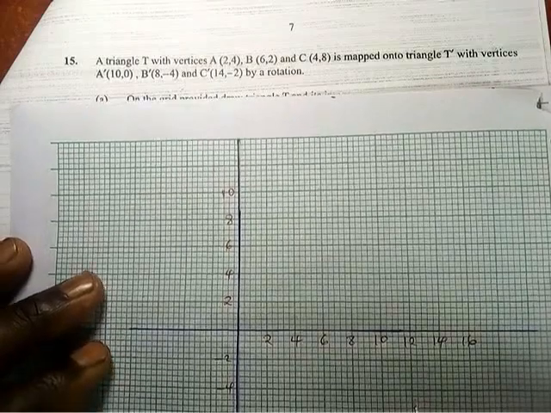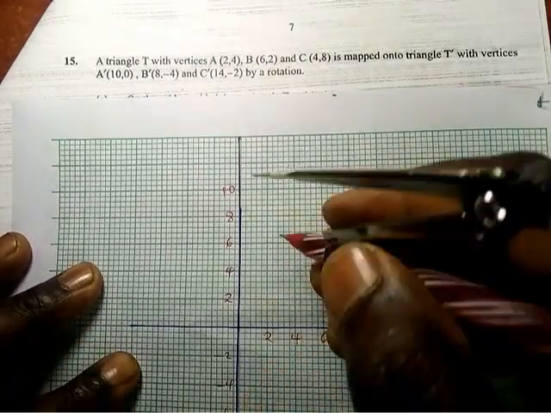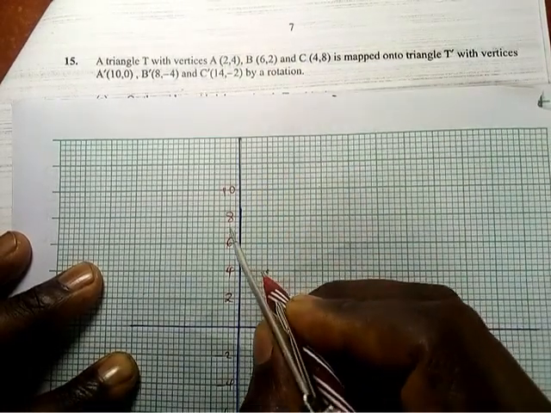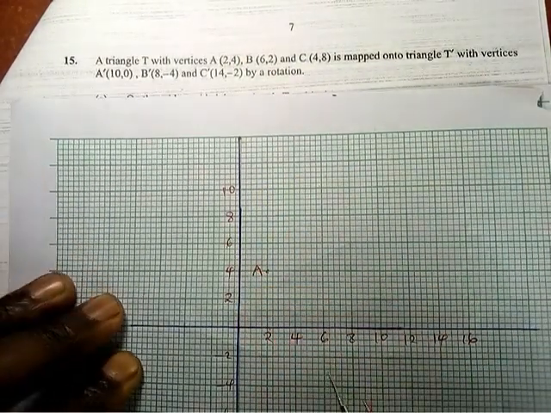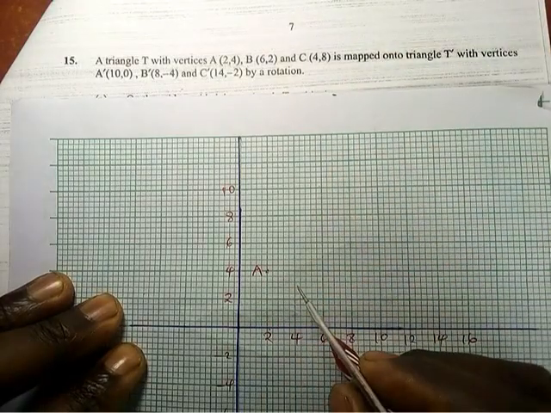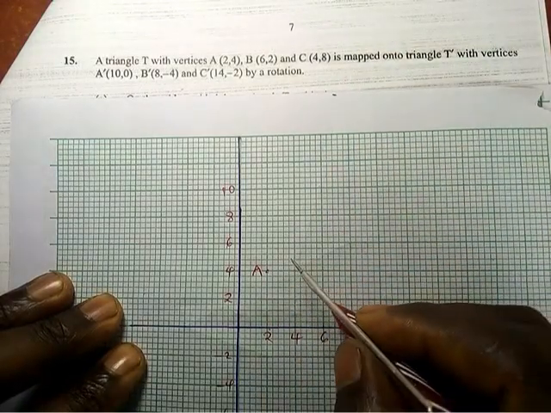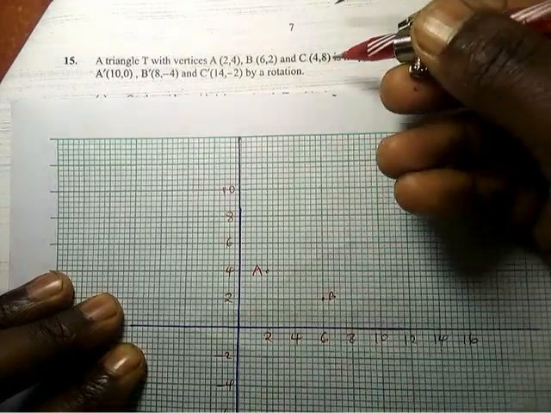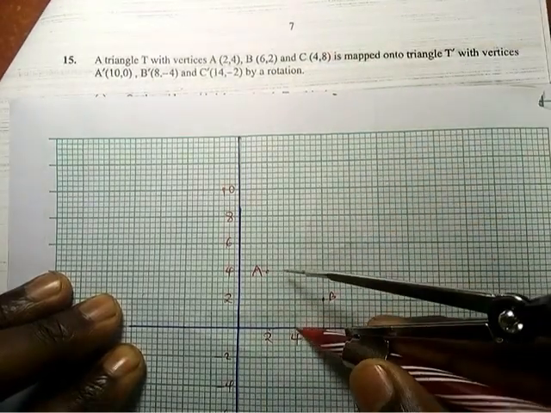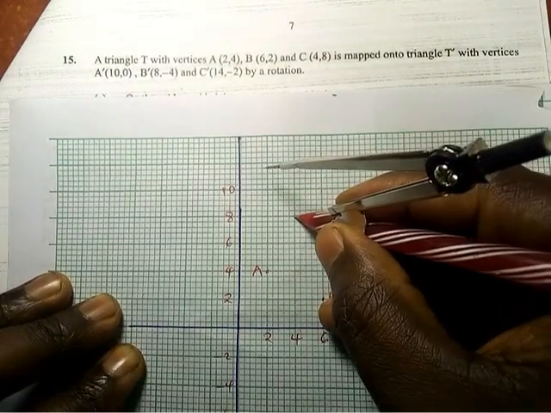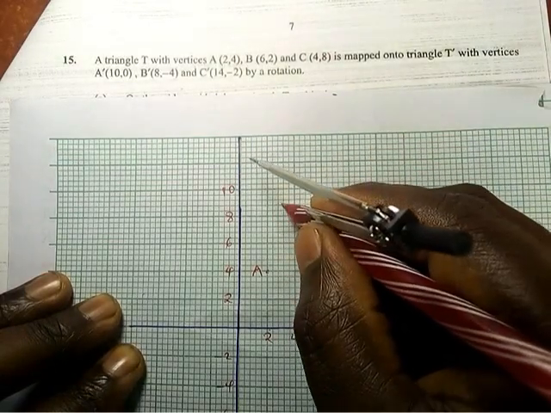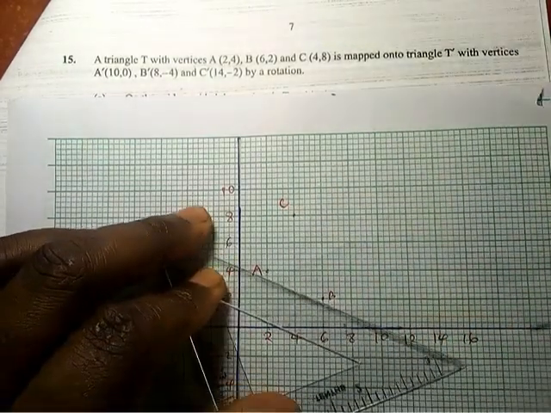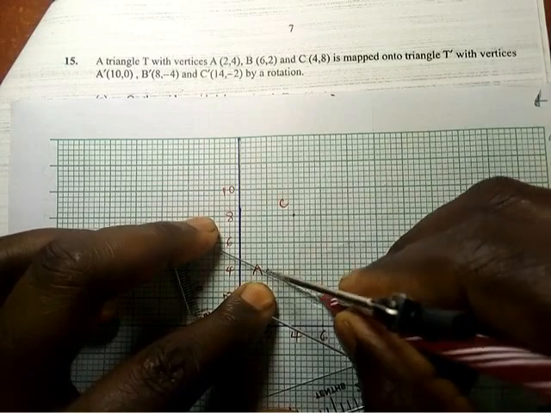So we are plotting now the points. A is 2, 4. That's where our A is. B is 6, 2. Here. That is B. And then C is 4, 8. 8 is here. And that is our C. So you take your ruler, you join the dots or the stars, you join them.